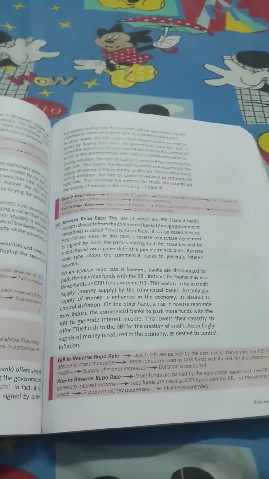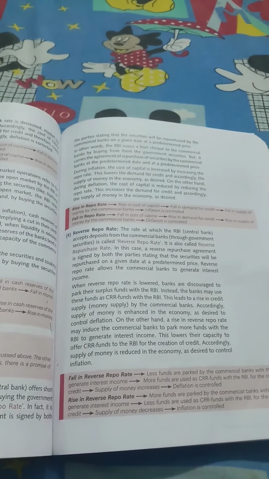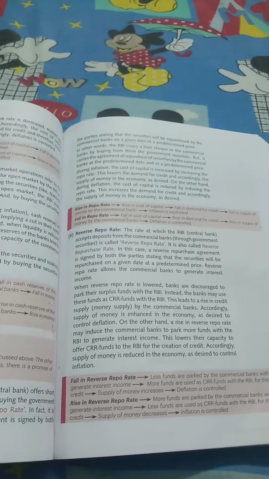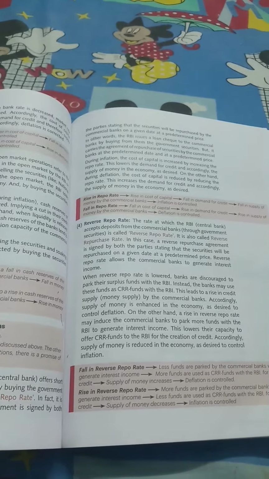Morning everyone. Hi, today in this video we are going to discuss the quantitative instruments to control the money supply. I repeat, in this video we are going to understand the quantitative methods to control money supply.